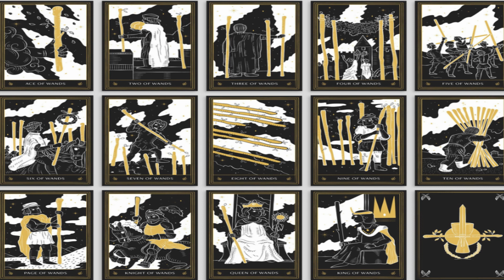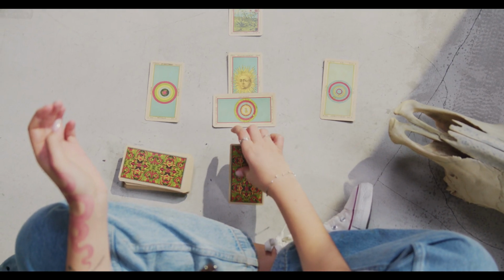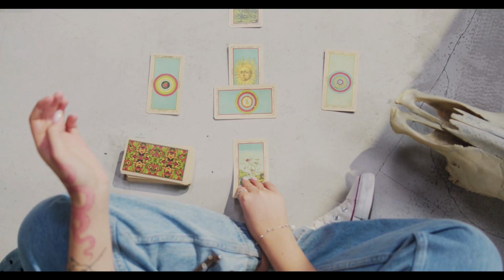Page of Wands, outgoing, childlike cheerfulness, creative confidence. Knight of Wands, charming, self-confident, passionate. Queen of Wands, fiery passion, self-assured, wholehearted. King of Wands, protective, innovative, inspiring, magnetic.